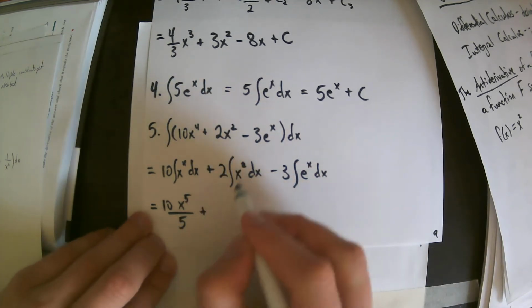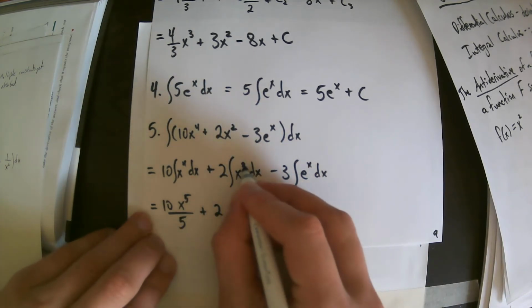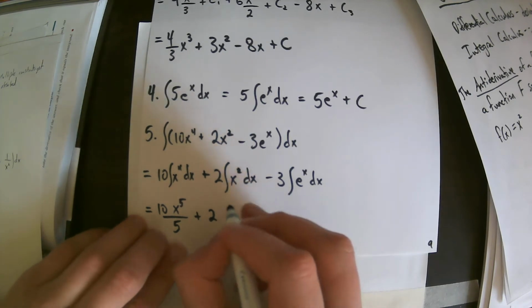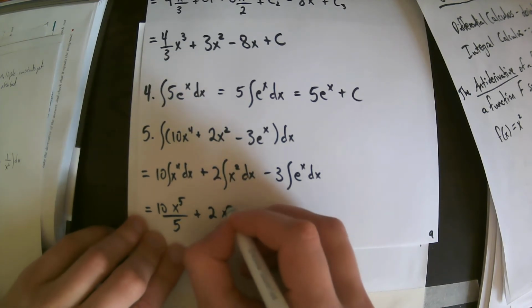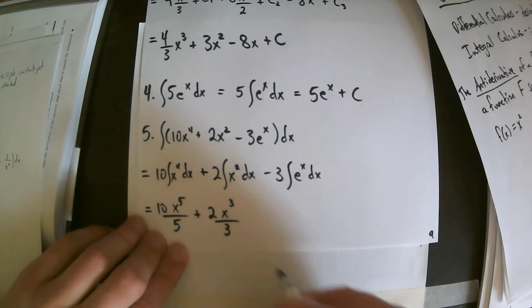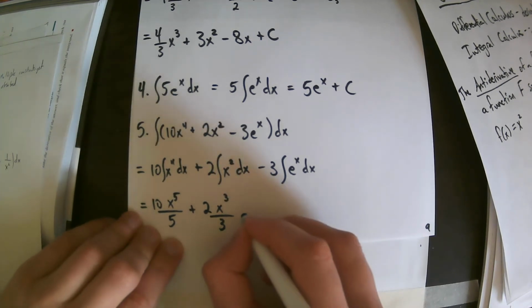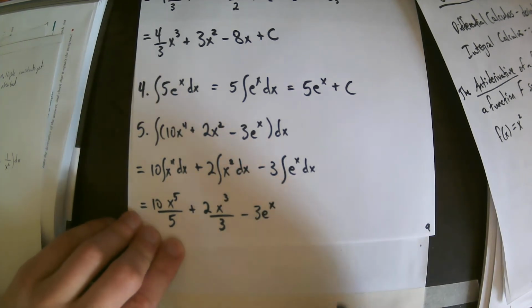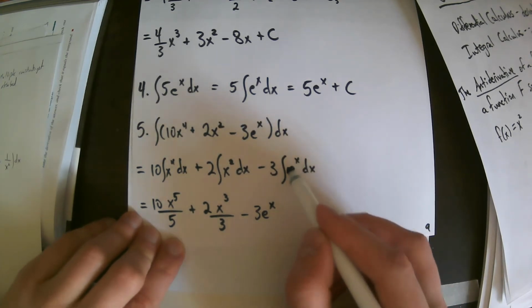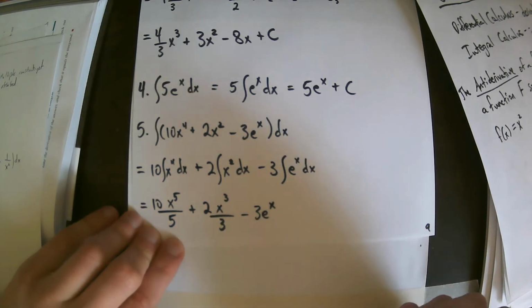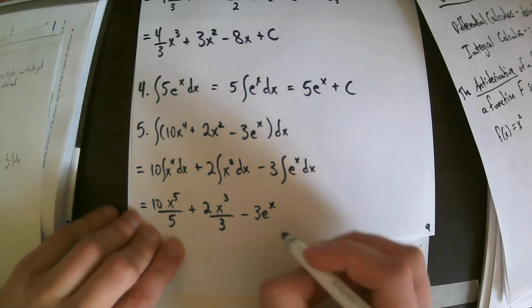So now my next one is going to be 2, and then x squared, so I'll raise the exponent by 1 and then divide by that new exponent, and then minus 3e to the x, because the integral of e to the x is just e to the x, and I'm just attaching that negative 3 to it.